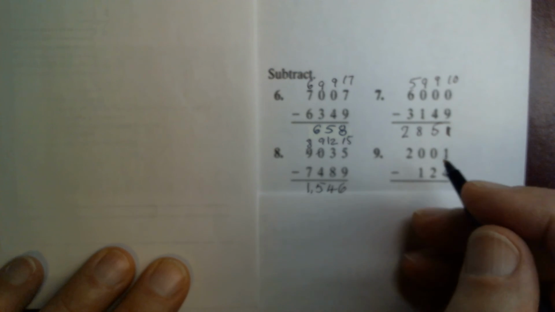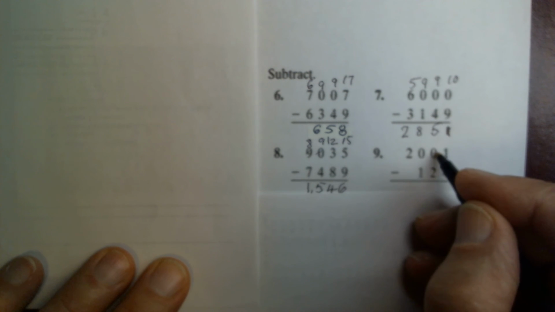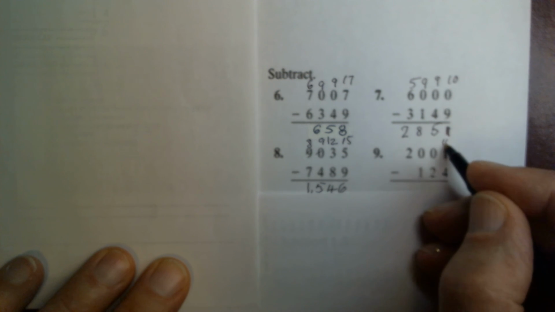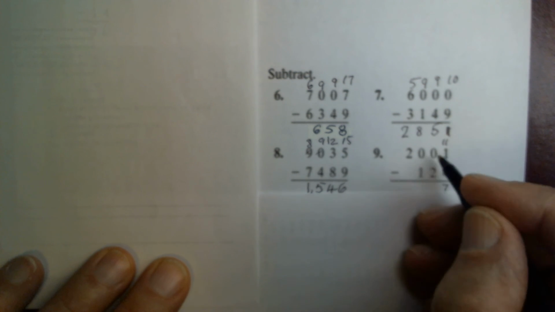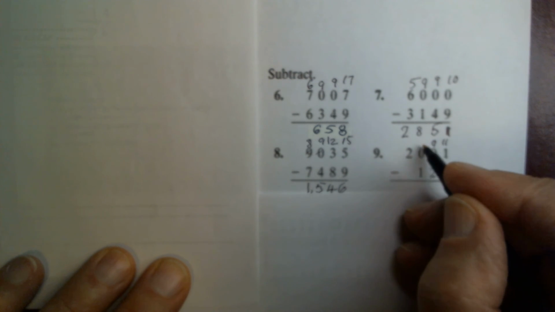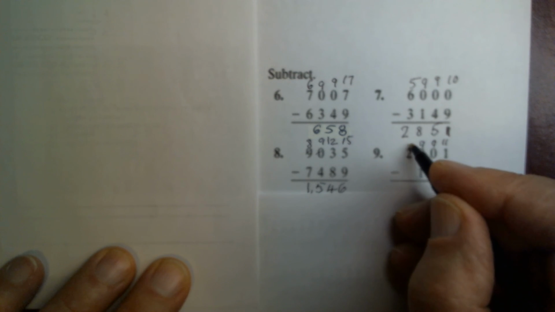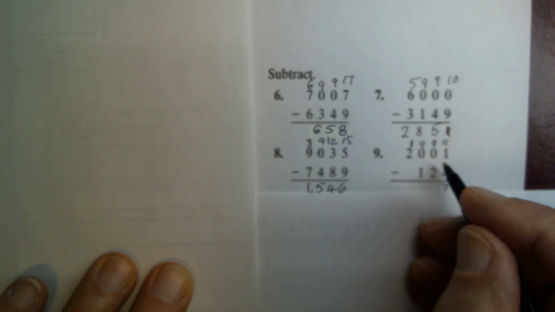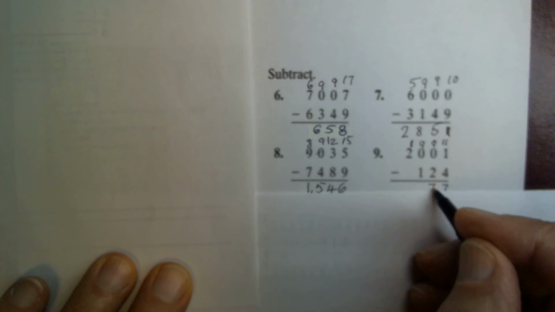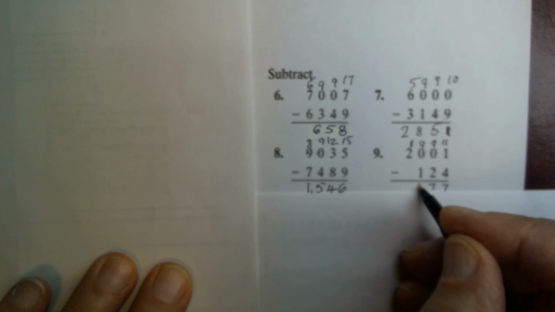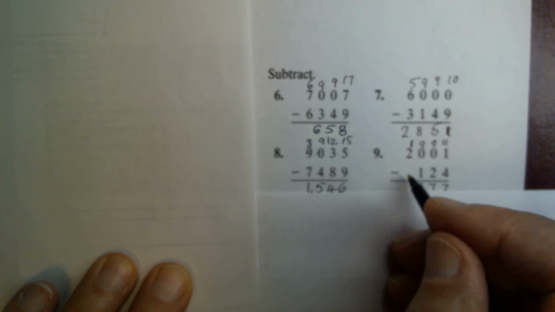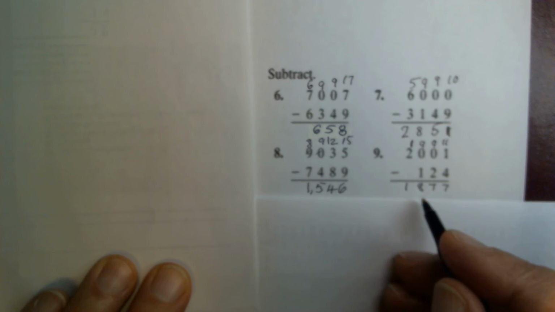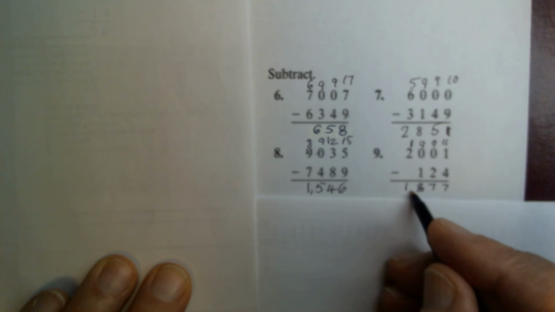And for number 9, we need to borrow a 10 from this number so that we can make it 11 minus 4 is 7. And then this becomes a 9, and this becomes a 9. We need to borrow 1 from this one, that becomes a 1. So 9 minus 2 is 7, and 9 minus 1 is 8, and then there's only a 1 left, so the difference is 1,877.